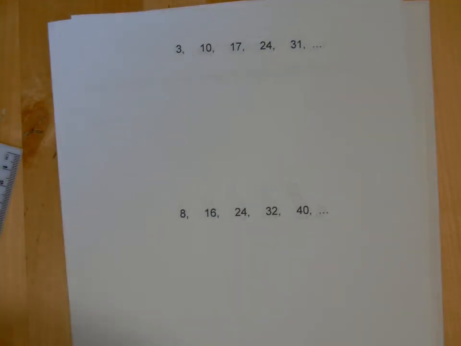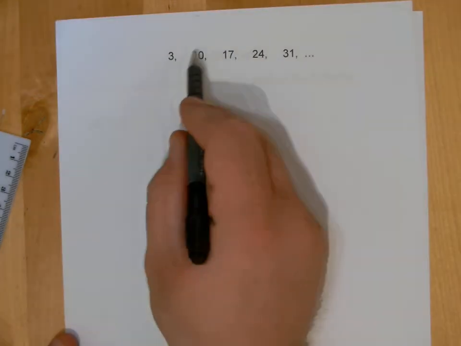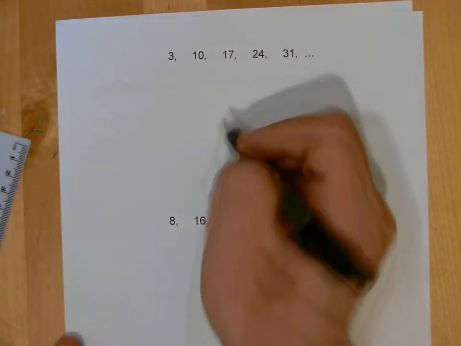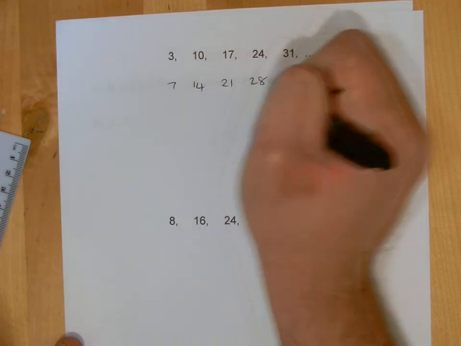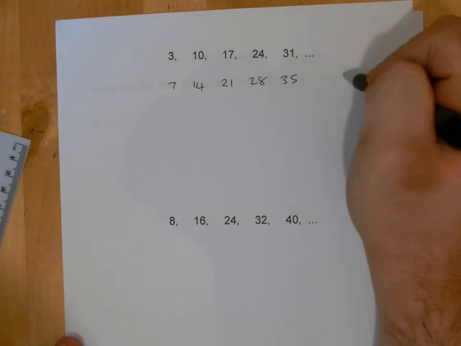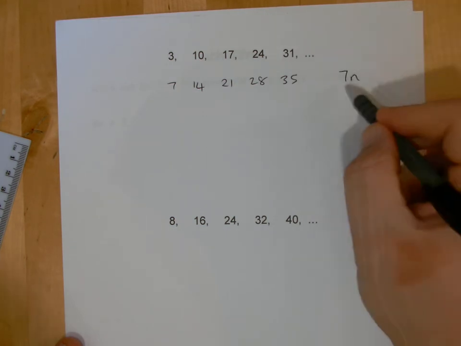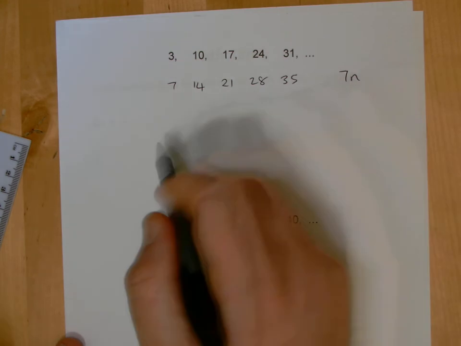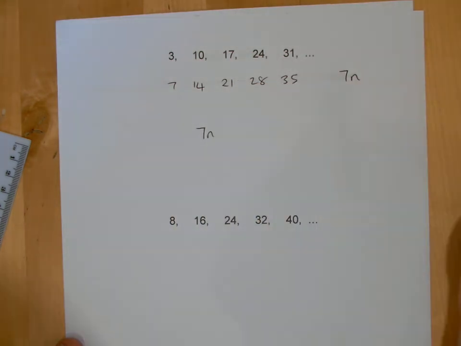Okay, so we've got 3, 10, 17, 24, 31 here. In this case, if you notice, it's going up in 7s. So if I write the 7 times table down, that would be represented algebraically by 7n, of course, yeah? 7 times a number. Okay, so it's part of my answer. It's going to be 7n.